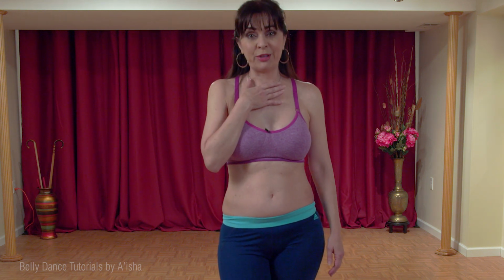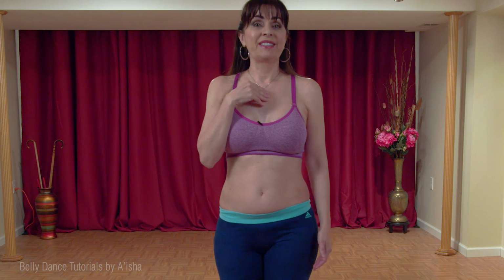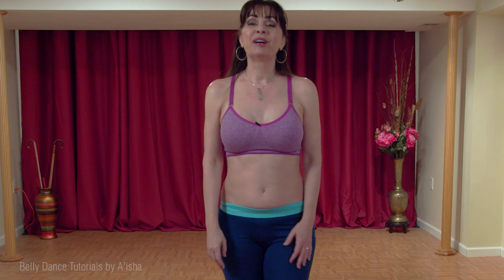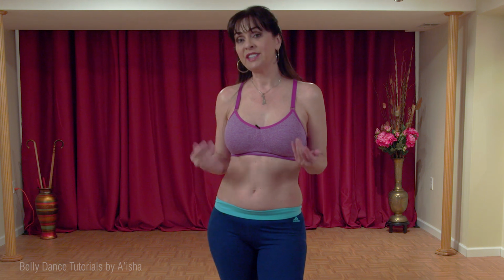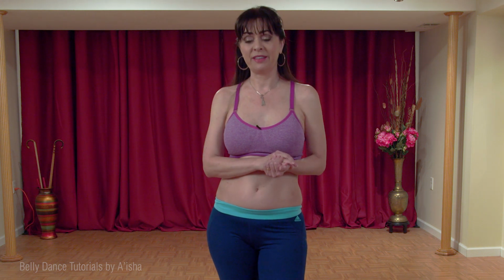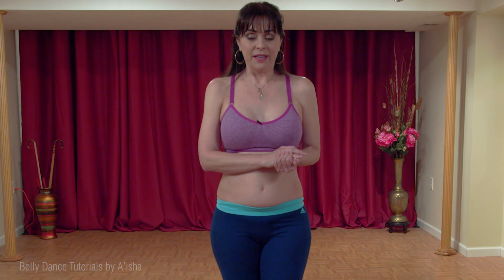When I do that, I'm not able to talk because my vocal cords are not working at all. They are just stuck together here. So when you do a belly flutter, you are not able to talk. And that's how you know that you make it correctly.